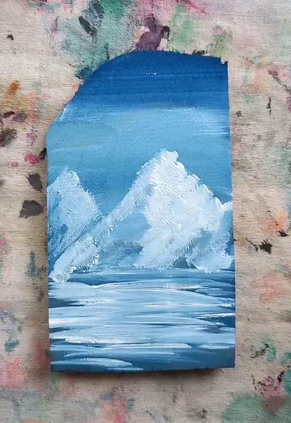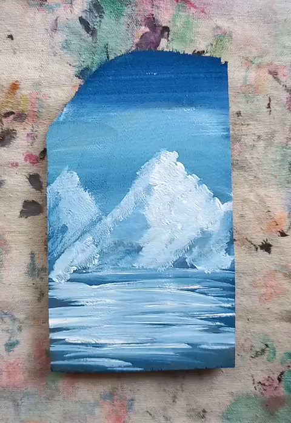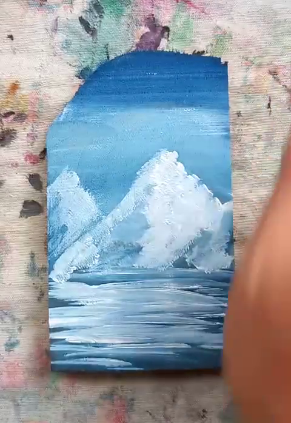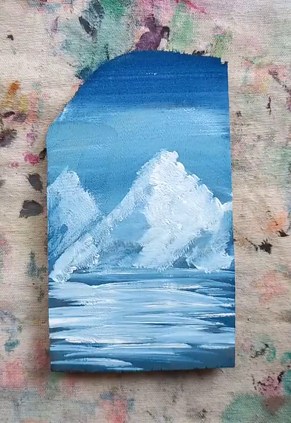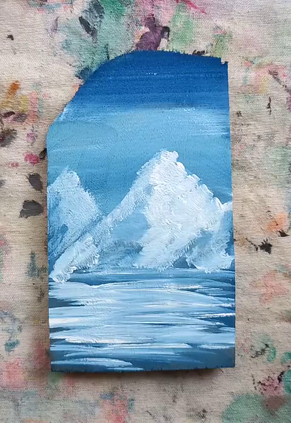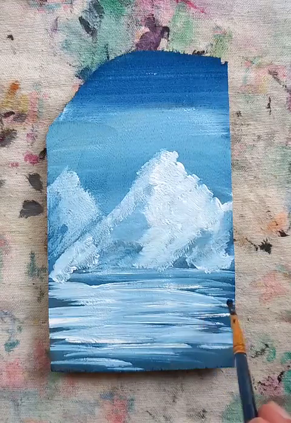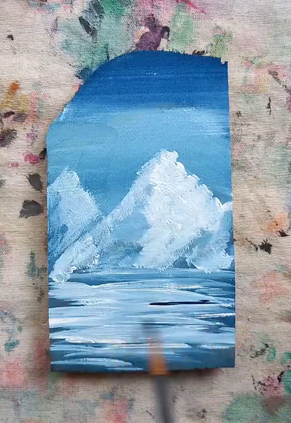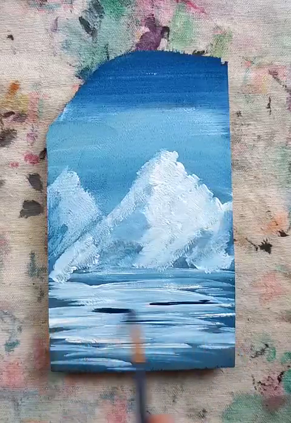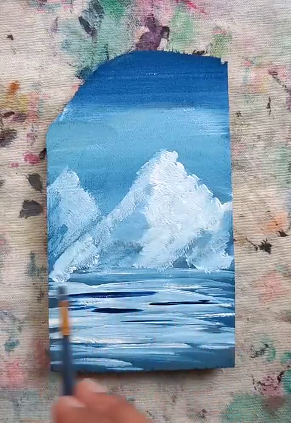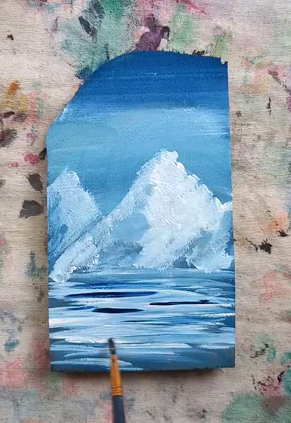So for the water level we can add another blue color, which is a little blue, and just to make the variations of the water level, we're just putting a few outlines within these white lines, you can see.